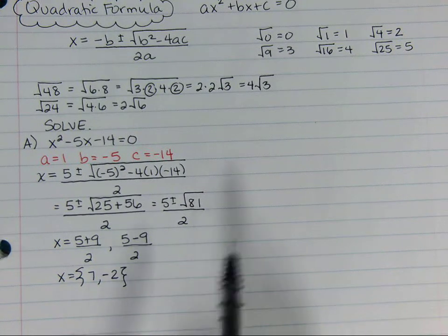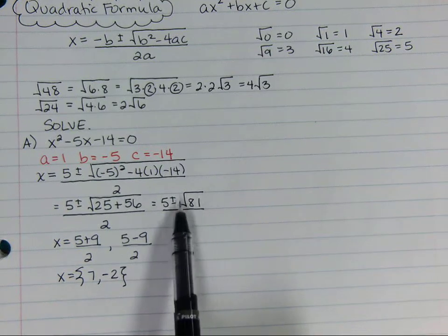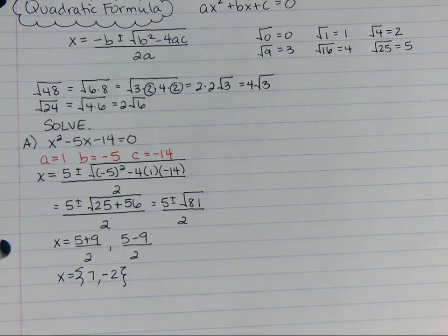If you come up with a perfect square under the radical, then that means you could have tried some sort of factoring technique to make this work, but maybe you just didn't see it, or it would have taken you longer. But this is the process. Like I said, if you want to write down the a, b, and c, that's fine. If you don't, that's fine too. But you do need to write x equals and those little set notations like we did yesterday.